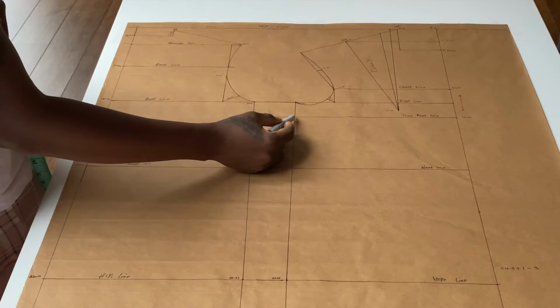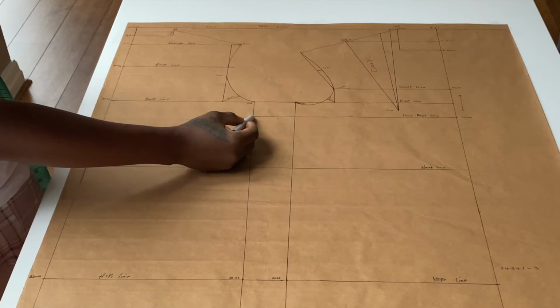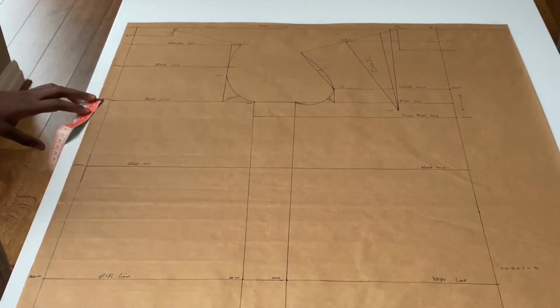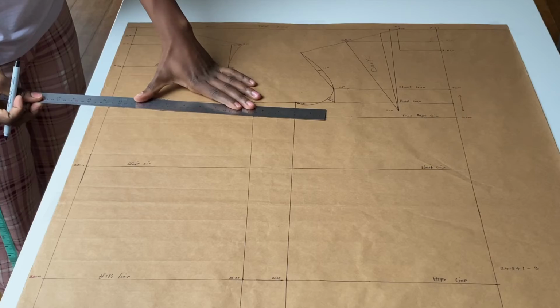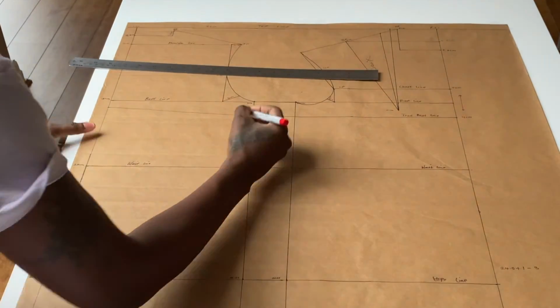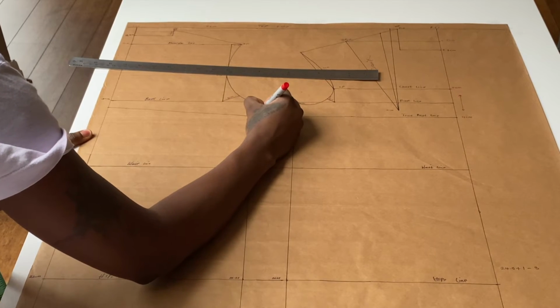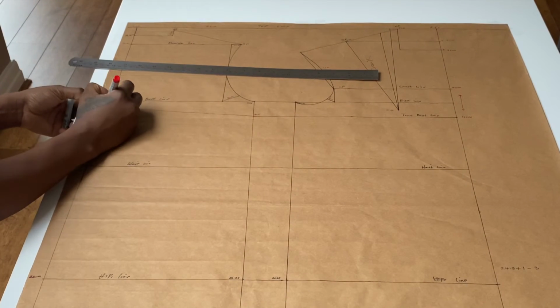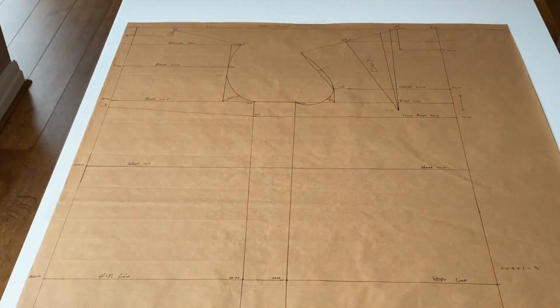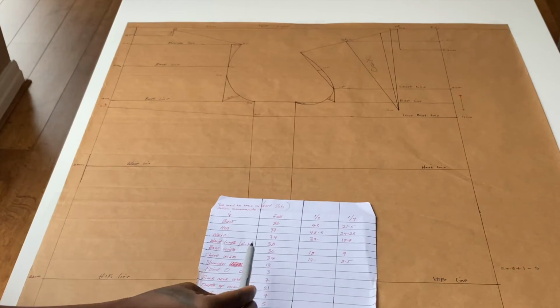Now I'll be extending the 4 cm through the bust line to the center back line by measuring down 2 cm below the bust line and connecting the 4 cm on the side of the pattern to the 2 cm on the center back. So the line is only straight on the front pattern, while on the back pattern it is a bit slanted, as the center back measurement is 2 cm and not 4 cm.